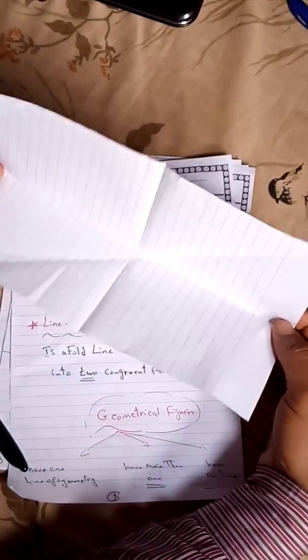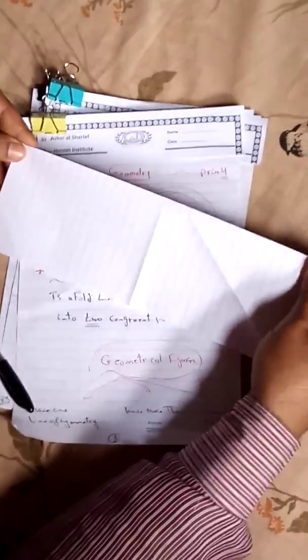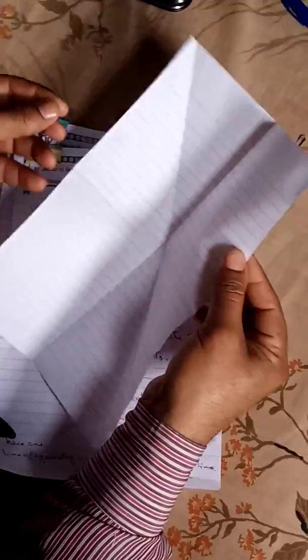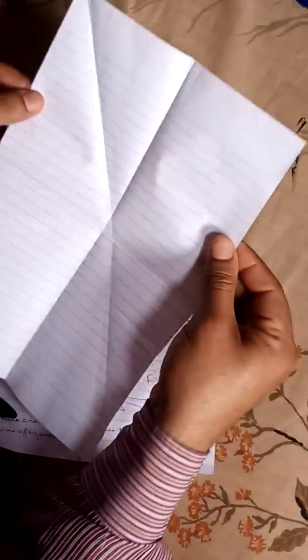But if I fold it another way, what will we see? We'll see that this line divides the figure into two congruent parts, two parts exactly like each other.